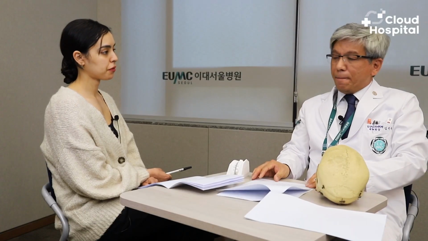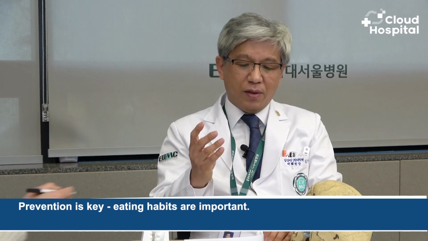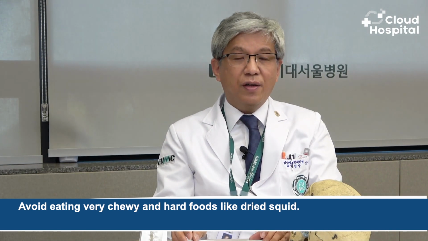So, is there a way to prevent this kind of disease? Yes, prevention is key. Eating habits are important. One has a tendency to chew too hard. Be mindful and reduce the force when chewing. If one tends to grind teeth, we can use a mouthpiece that will help reduce it. Also avoid eating very chewy and hard foods like dried squid. Also do not open the mouth too wide when singing. When yawning, support the jaw with your hands in order to limit the excess expansion of the area.